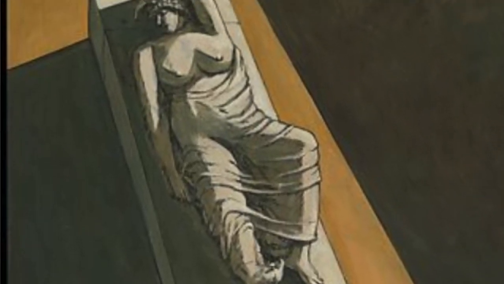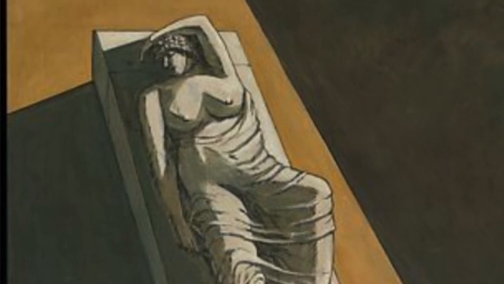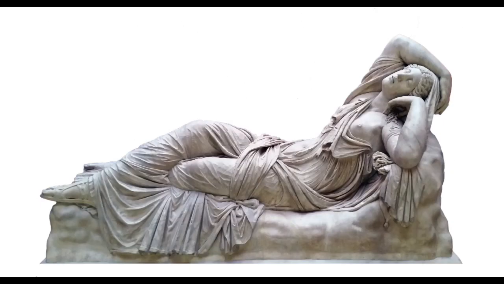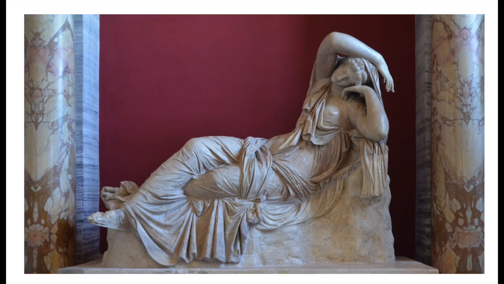And Ariadne looks like a statue in these paintings because he was in fact inspired by a statue of Ariadne. There are multiple versions of a Roman copy of the Greek sculpture Sleeping Ariadne, and de Chirico pulls from these different statues to create his Ariadne.